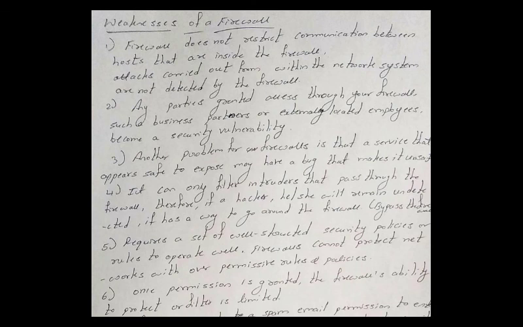Any parties granted access through your firewall, such as business partners or remotely located employees, become security vulnerabilities. Sometimes you are allowing some of your business partners to access the information present inside your organization, and they may be somewhere else, accessing through the internet. So for them you are going to allow access, and some of your employees also, as shown in the diagram in the remote place. You are allowing your employees to connect to your server and access the information in the database. But sometimes it may become a vulnerability. Okay, security vulnerability chances are there. Sometimes that is the area which is exposed to damage. That is the meaning of vulnerability.